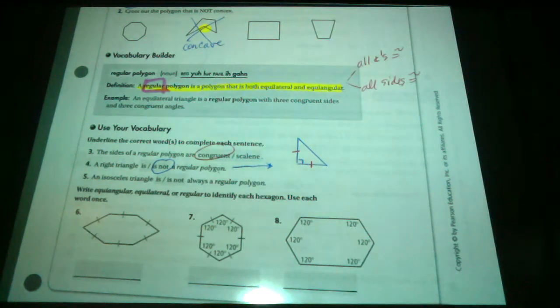What kind of a triangle is a regular polygon? Equilateral. Remember the technical name for an equilateral triangle, which has a first name and a last name, is equiangular equilateral. But we don't ever call an equilateral triangle equiangular equilateral. So an isosceles triangle is or is not always a regular polygon.